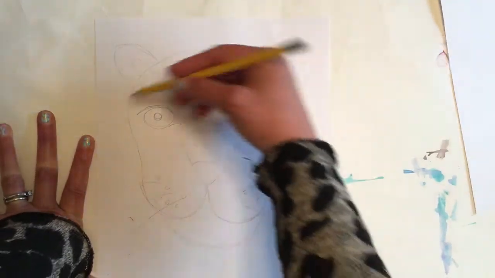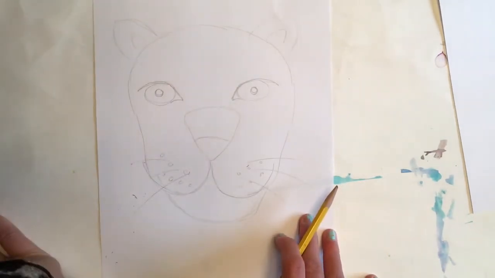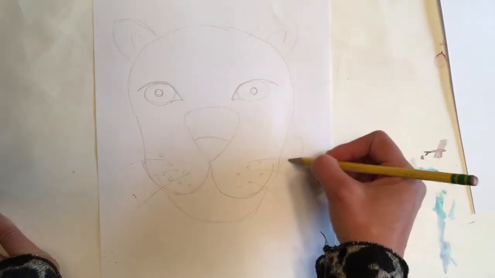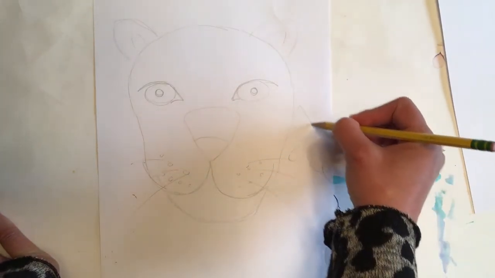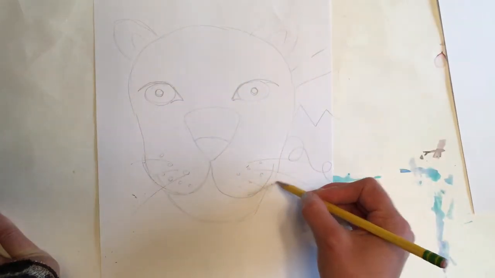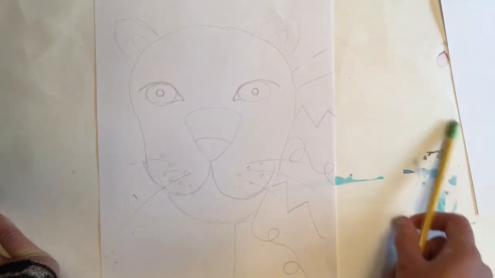And then around here, I'm going to have the lion's mane. And this is where my lines and texture come in. I want it to look big and fluffy and kind of wild. So I'm going to put in my wavy lines, my zigzag lines, my straight lines, my dotted lines. And I'm going to keep going around. I'm going to have to repeat some kinds of lines more than once.